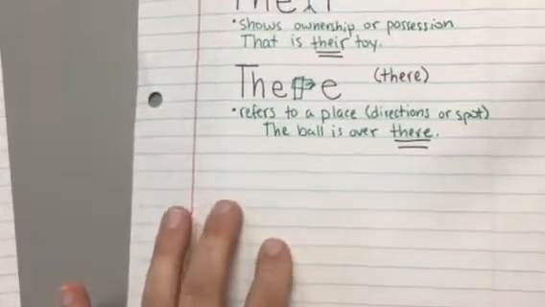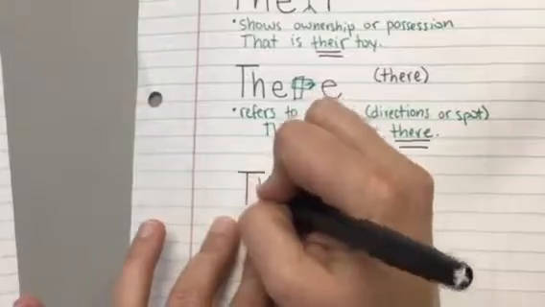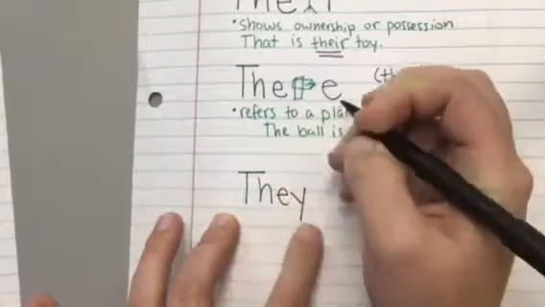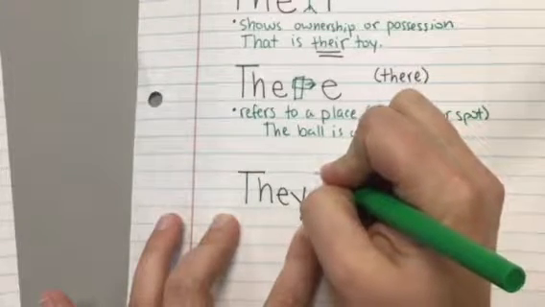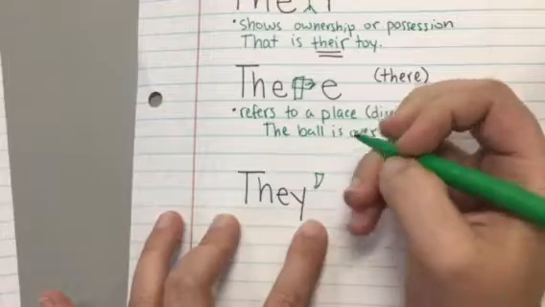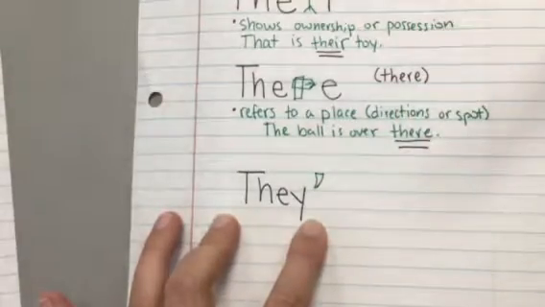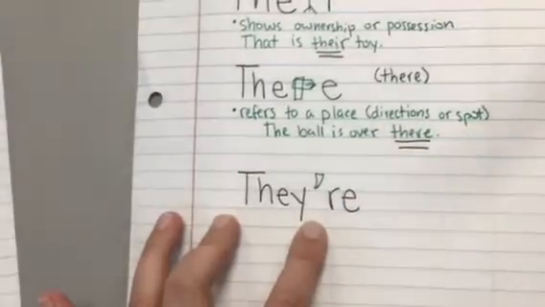This last one is T-H-E-Y, they. Then we have an apostrophe, and we've talked about an apostrophe. An apostrophe is used when we're replacing some type of letters. So we have our apostrophe R-E.